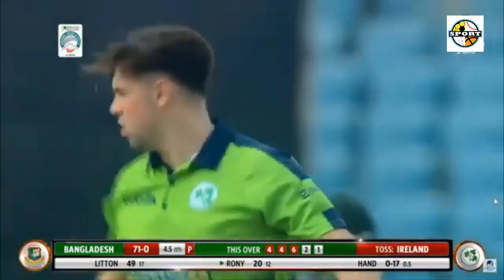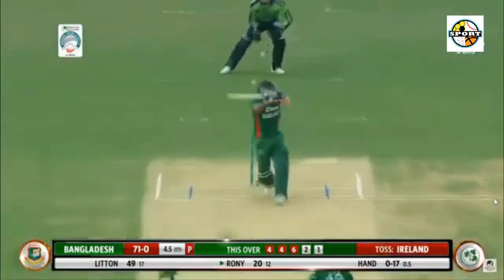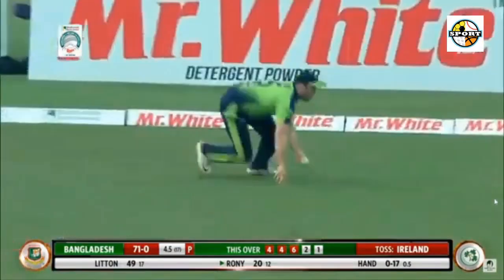9.3 Benjamin White to Shakib. 4, and Shakib starts with a boundary. Floated up full on off, Shakib clears his front leg and drills it straight back for 4.